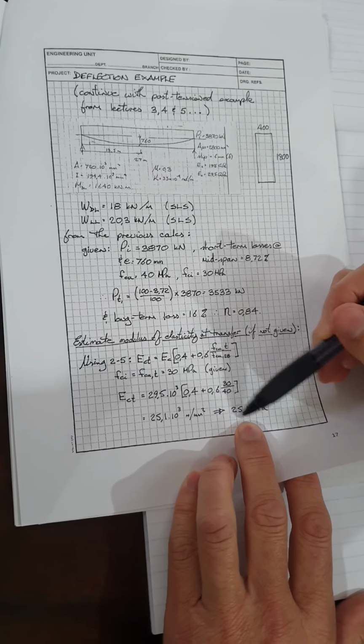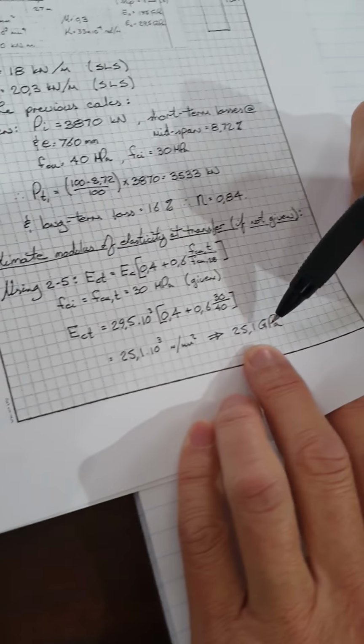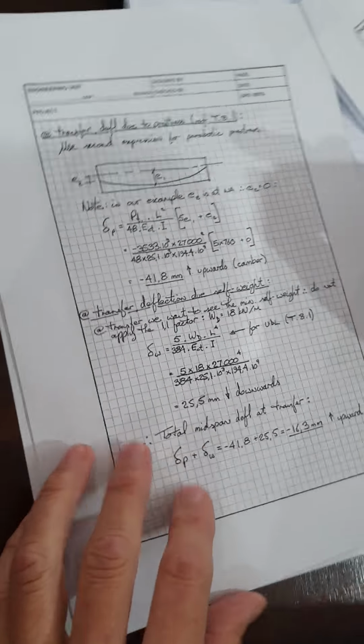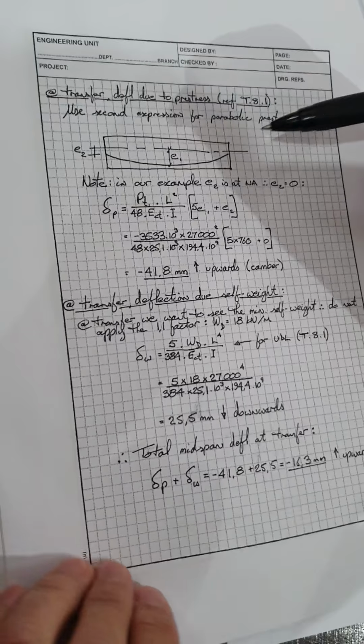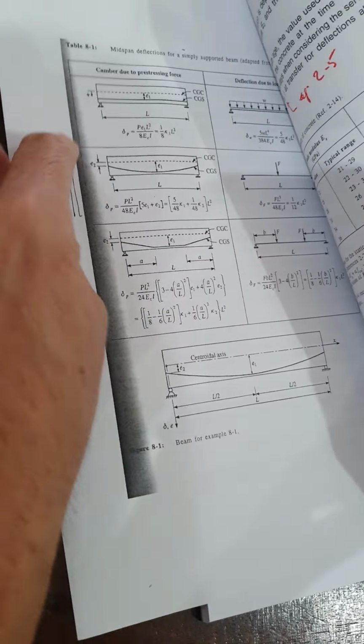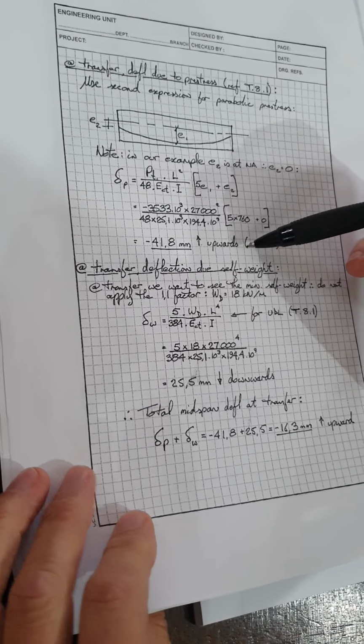we've got a transposed Young's modulus for the immature concrete, and we only use that in the early stages. We'll see now where we use it. And that second formula I showed you on that table, Table 8.1, is this formula. Just follow this, guys, really straightforward.